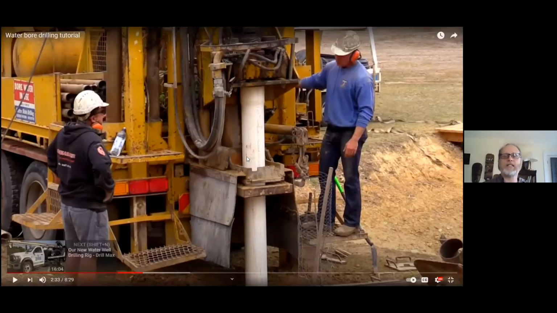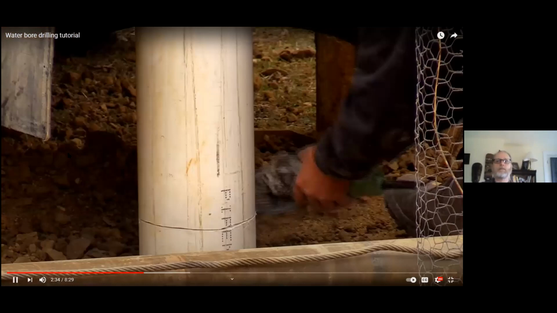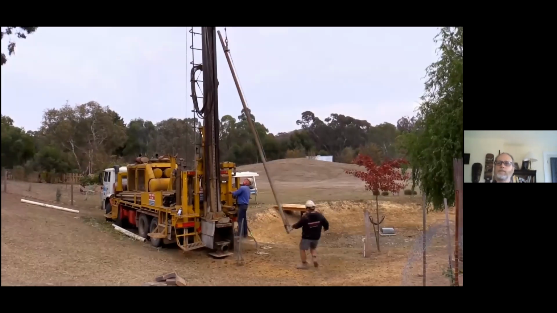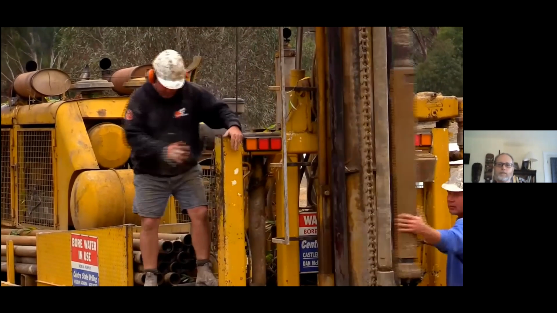So the water you may see coming out at the beginning is water that the driller has added to lubricate the actual drill assembly. They haven't hit water yet. Then it's on to the real thing, drilling down to your water. For this, we use a hammer drill to get through the rock.